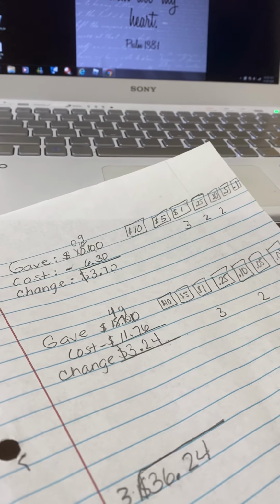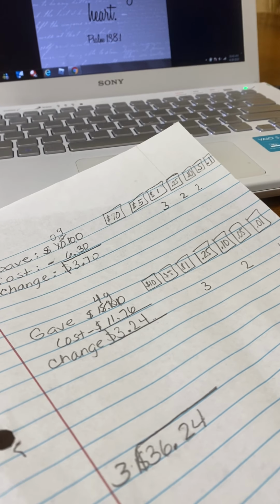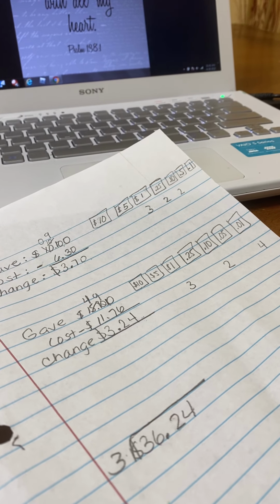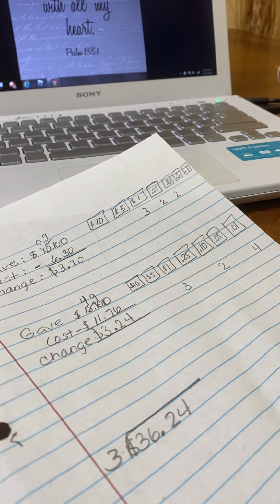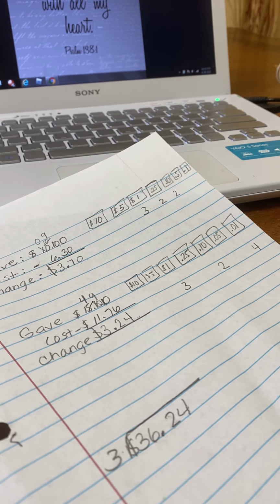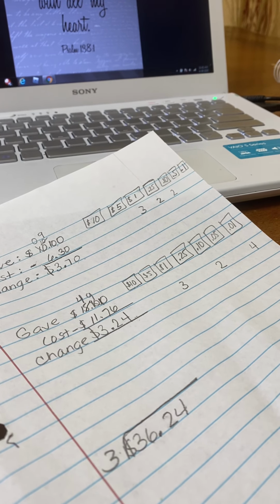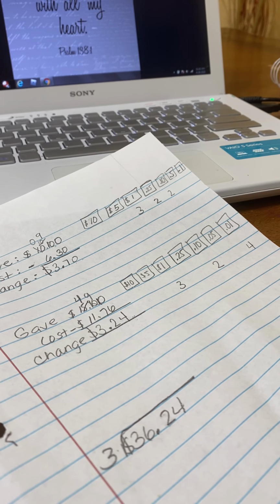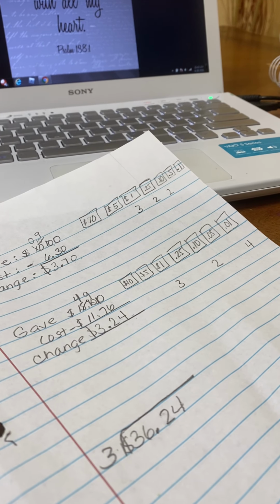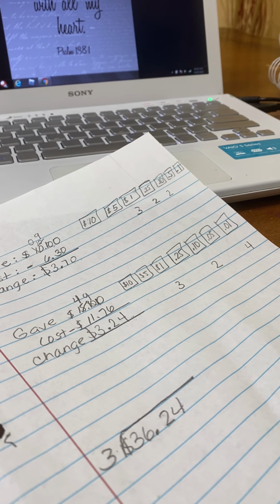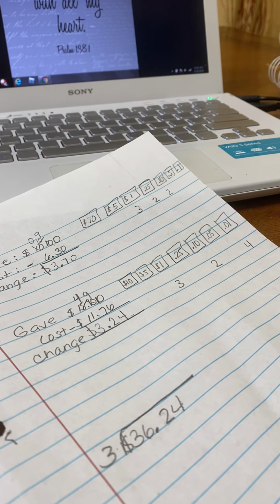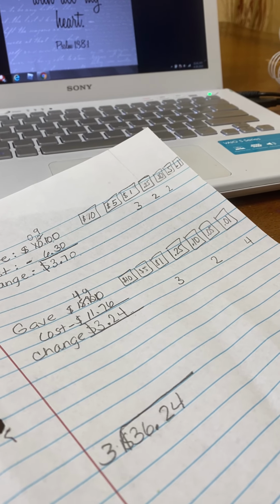Now in the next part, we have a story problem. It says, Max bought a model rocket kit for $13.51 and a small jar of silver paint for $3. Max gave the clerk $20. How much change will Max get back? Okay, so let's figure that out.